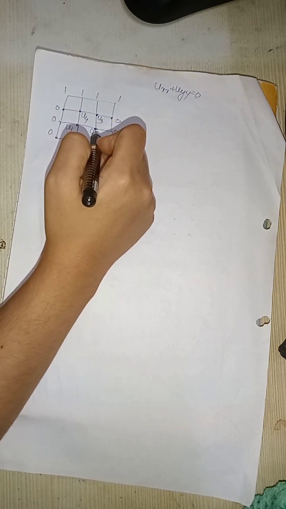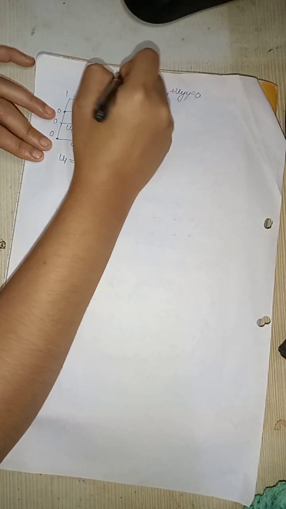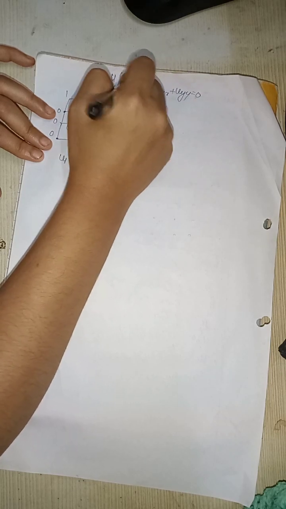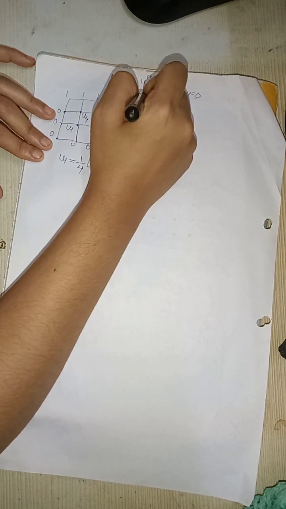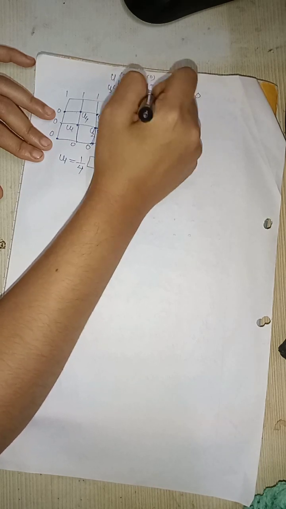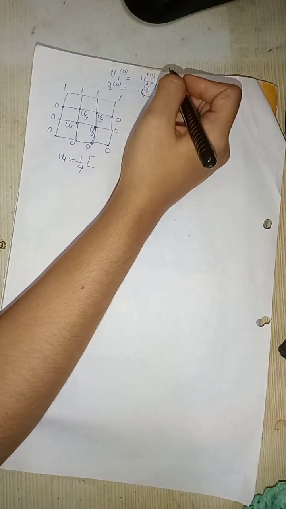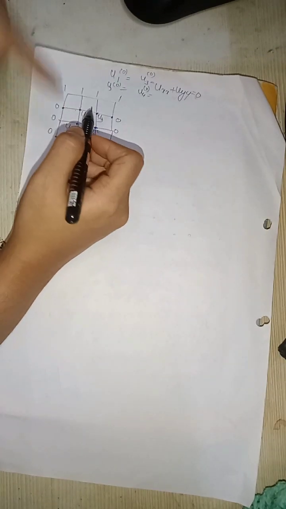For this, first of all, we need to assume certain values for them. That is, you need to assume u1 of 0, u2 of 0, u3 of 0 and u4 of 0. Those are the initial values for u1, u2, u3 and u4. An easy way to remember is to see the values for the preceding.